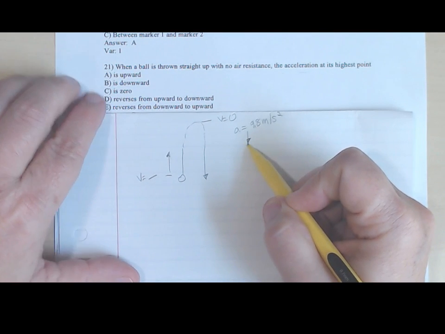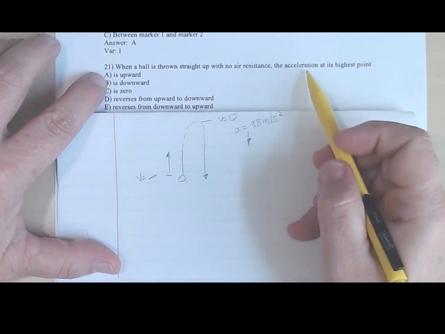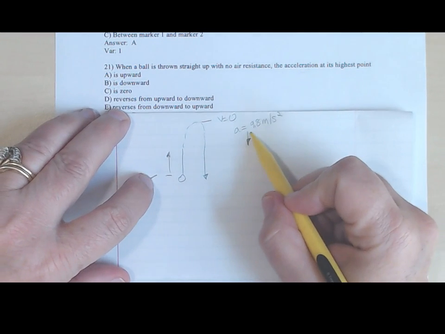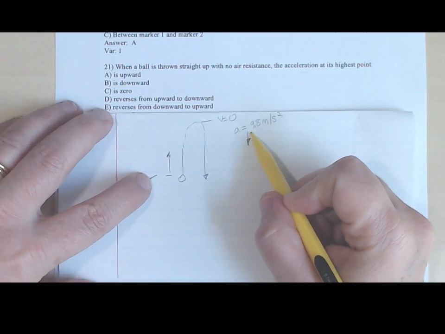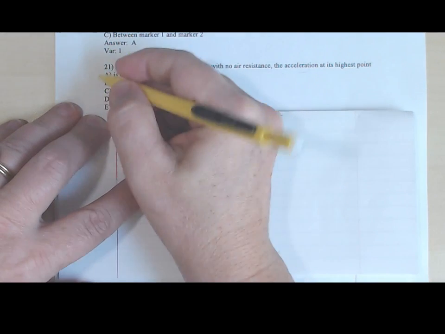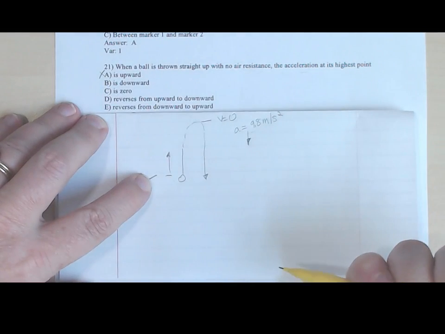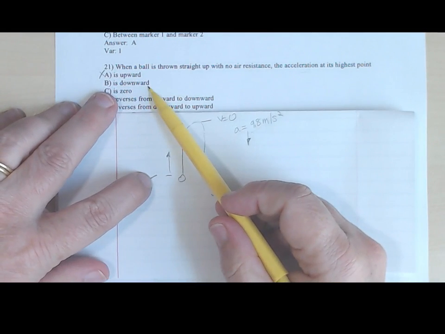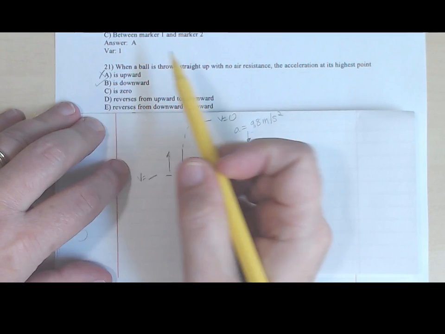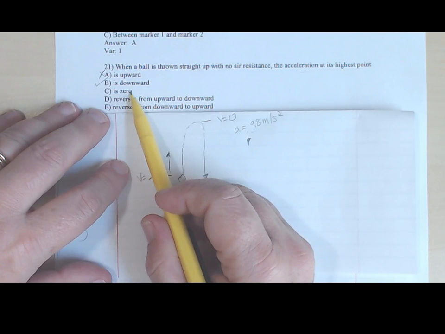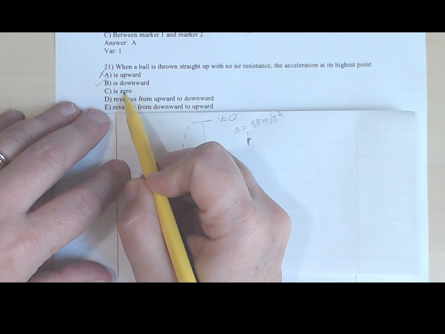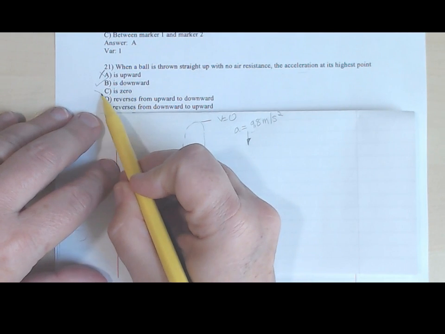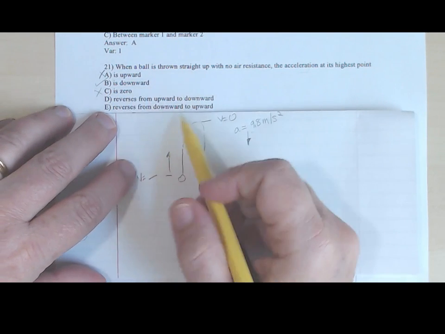So let's talk the answers. Acceleration at its highest point is upward. No, acceleration due to gravity is always down. So that answer cannot be correct. Acceleration is downward. Yes, that's always true. Let's see if there's others. Acceleration is 0. Not unless you're in a zero gravity environment. You always have acceleration due to gravity.